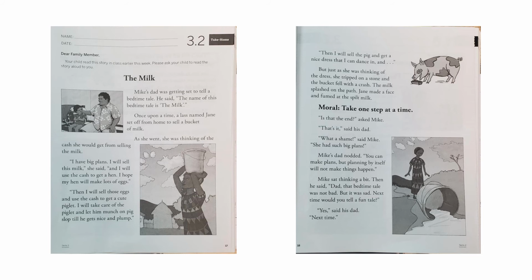She had such big plans. Mike's dad nodded. You can make plans, but planning by itself will not always make things happen. Mike sat thinking a bit. Then he said, Dad, that bedtime tale was not bad, but it was sad. Next time, would you tell me a fun tale? Yes, said Dad. Next time.